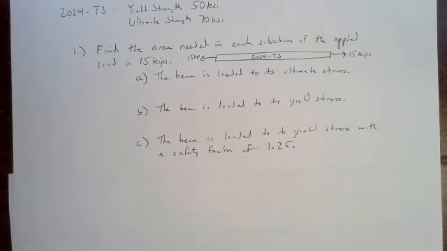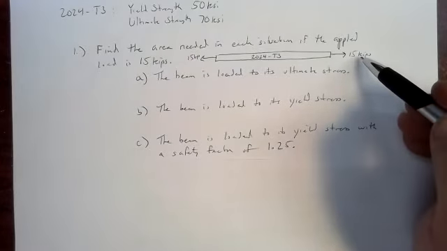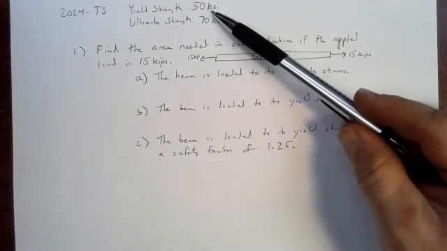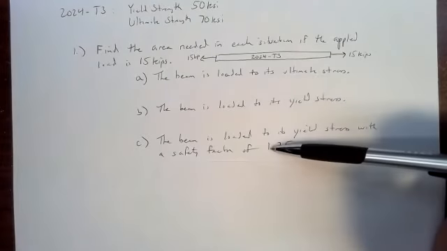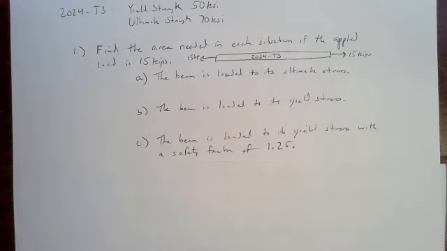In this case, we've specified a safety factor of 1.25. Now we can either use the safety factor to increase our force, or we can use it to decrease the yield strength, since they ask us to load it to yield with that safety factor of 1.25.